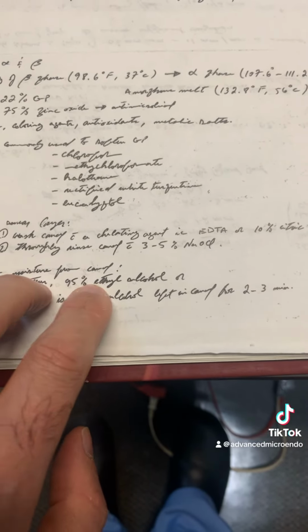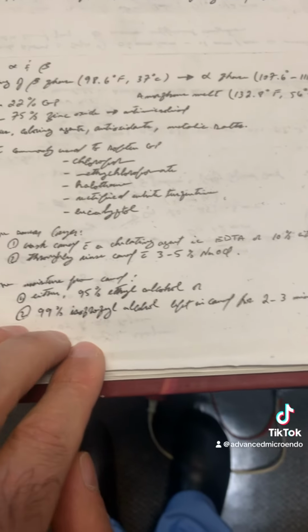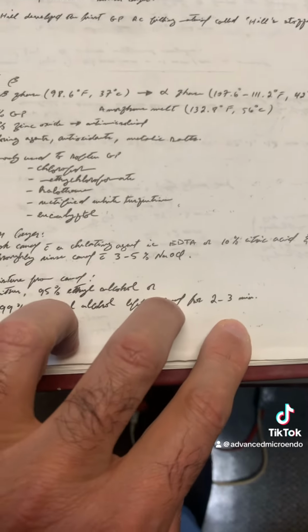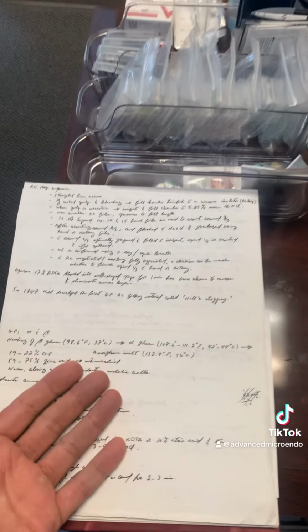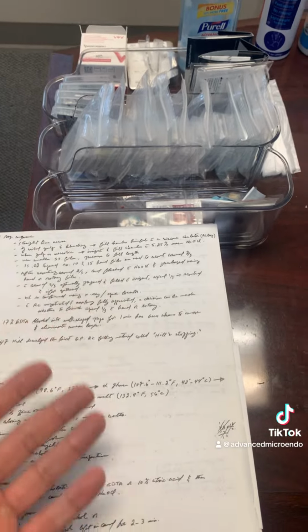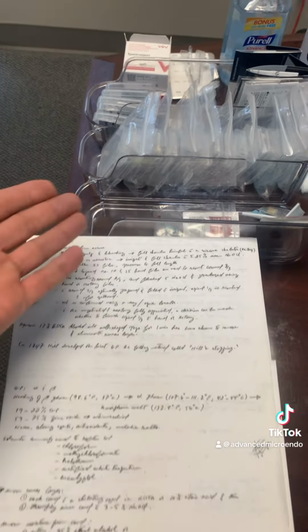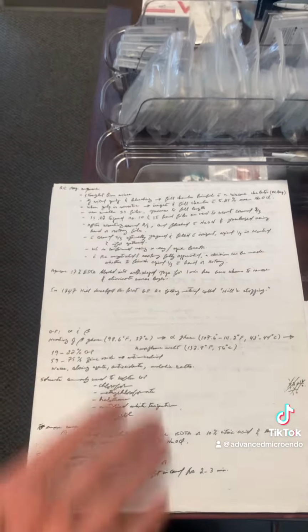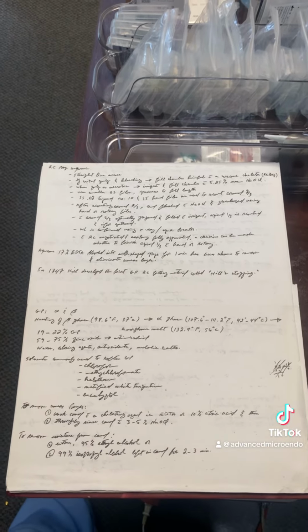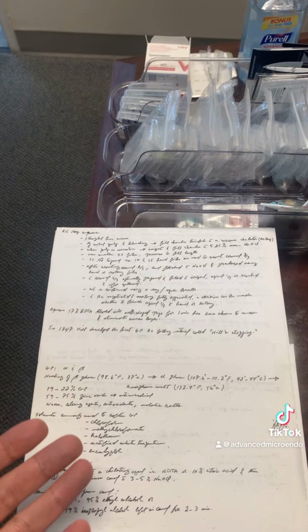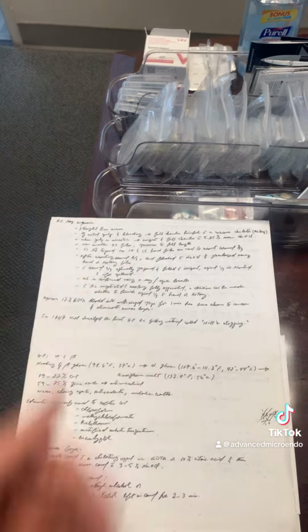Either 95% ethyl alcohol or 99% isopropyl alcohol left in canal for 2 to 3 minutes. See, these are the fundamentals that I always talk about. I say follow the fundamentals, rubber dam, all of that. You can see that in 25 years, these fundamentals have not changed. We've added, modified the root canal procedure, okay, but the fundamentals stayed the same.